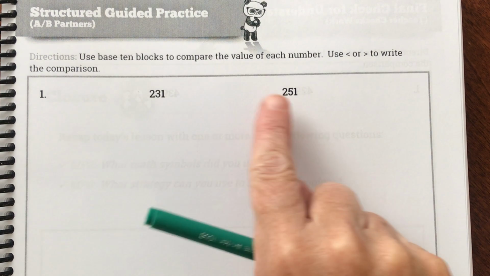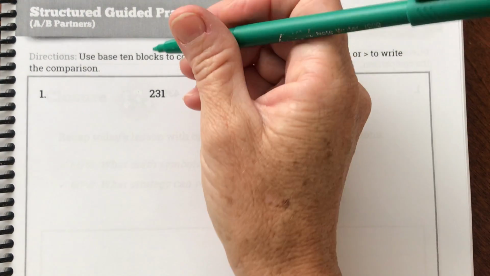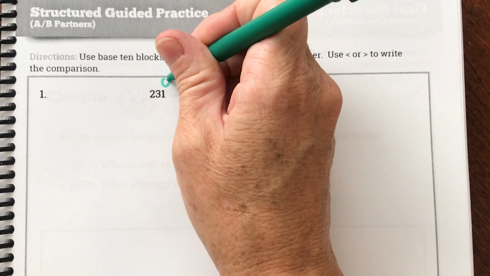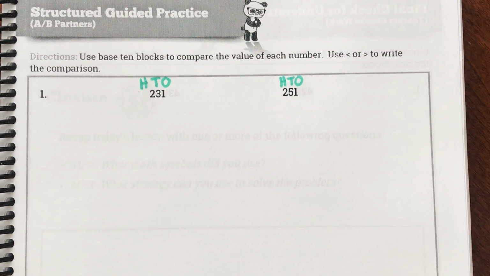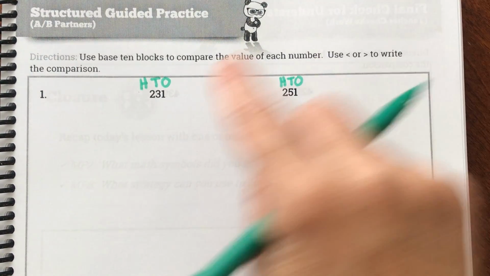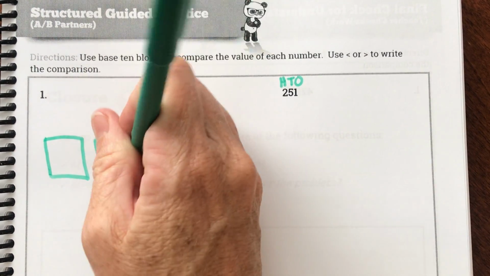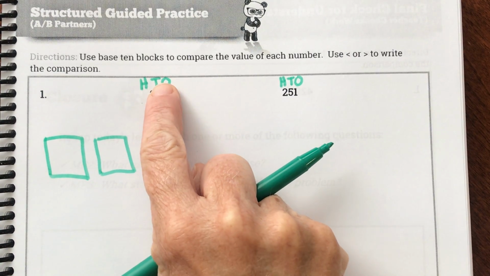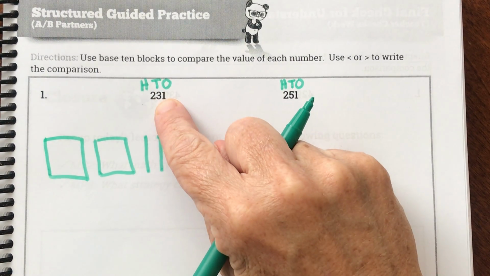Okay, our first one looks like this. We have 231 and 251, and I'm on page 56. Okay, so let's draw first. I like to know what place value they are, remember? So that's my ones, tens, and hundreds. And that's my ones, tens, and hundreds. I had to write it kind of small there. Okay, so what do I know here? I know I have 2 hundreds. So let's draw 200 squares. And we have 3 ten rods. So 1, 2, 3. And we have 1 one unit.